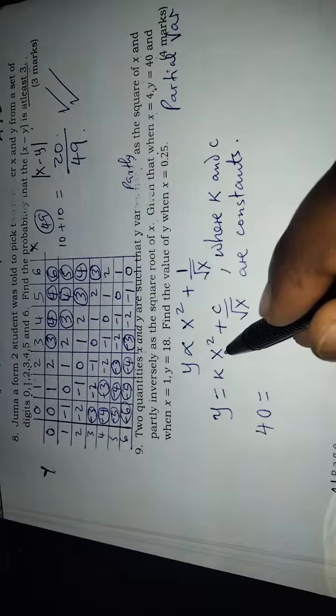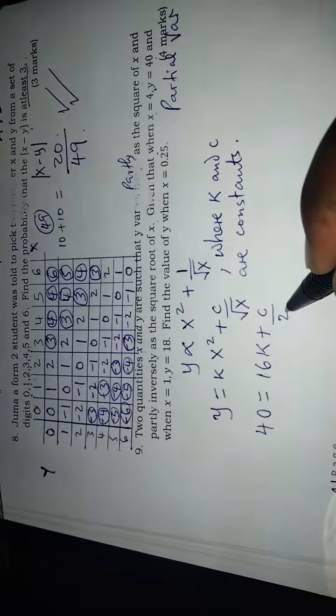Those are two constants. Now we can read more information on the same. Given that when x is 4, y equals 40. So 40 equals, x equals 4, so 4 squared becomes 16 times k plus c out of the square root of 4, which is 2.